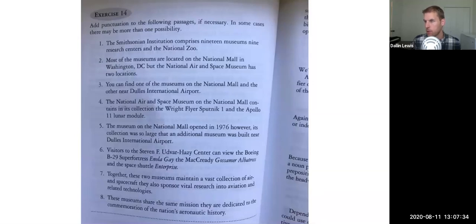Most of the museums are located on the National Mall in Washington, D.C., but the National Air and Space Museum has 2 locations. So I have a coordinating conjunction right here, and I have two separate independent clauses. So I need my comma after DC. And yeah, that's the only coordination that I have.